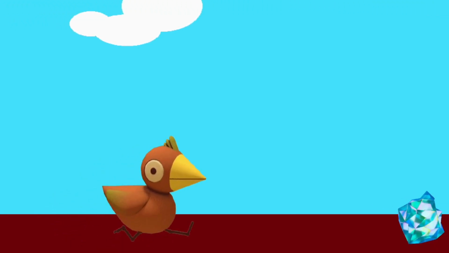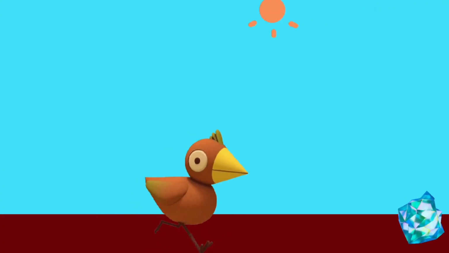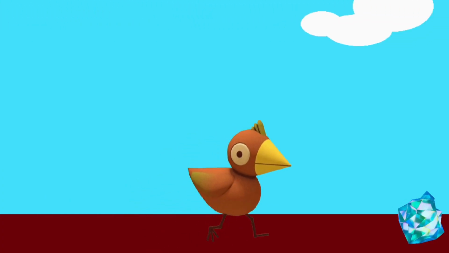The bird flies, the coin appears and disappears when touched, and the coin even animates. If you'd like to learn how to glide your background like this, check out my tutorial on Supercoder Kid.